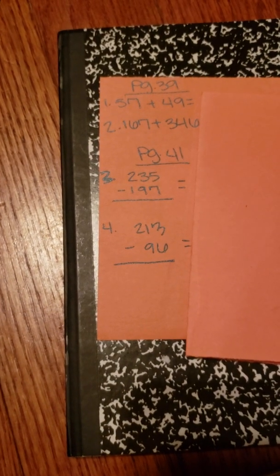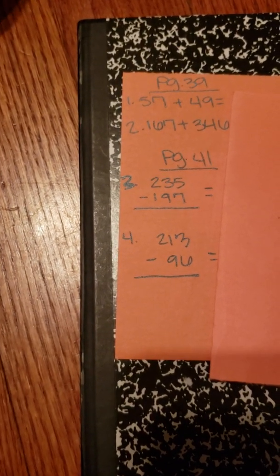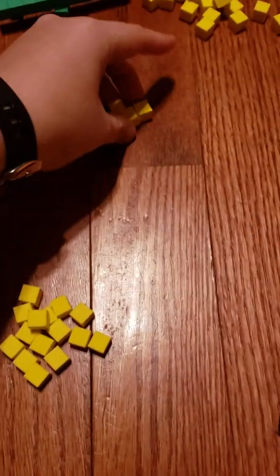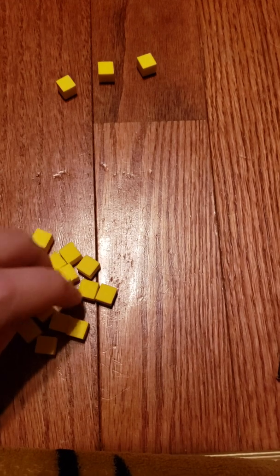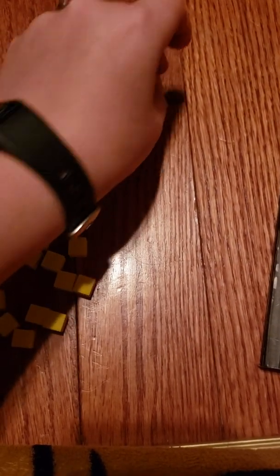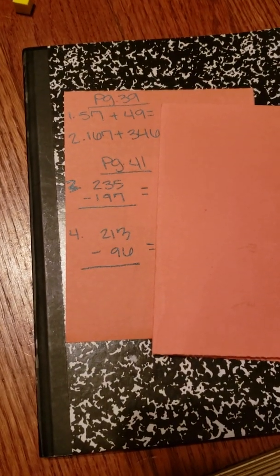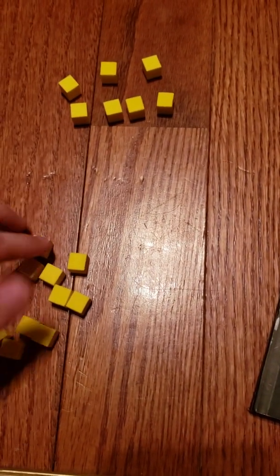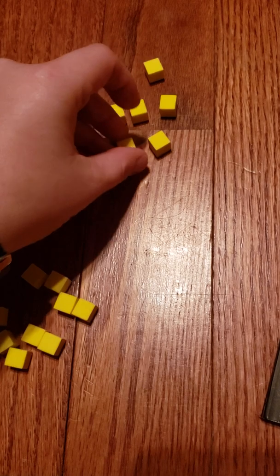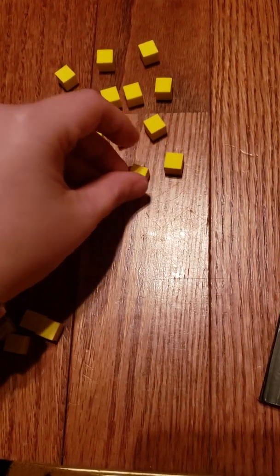346. So let's start with our ones place first. 7. So let's count out 7. 1, 2, 3, 4, 5, 6, 7. It says we need to add 6. So let's add 6 more. 1, 2, 3, 4, 5, 6.